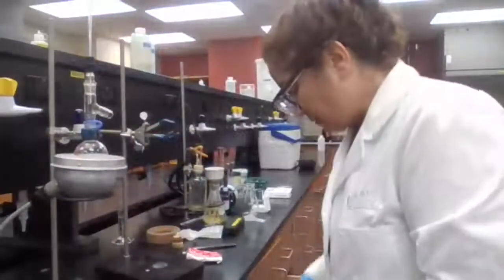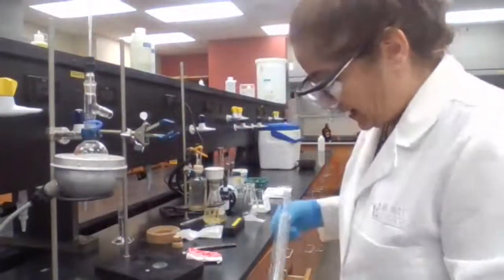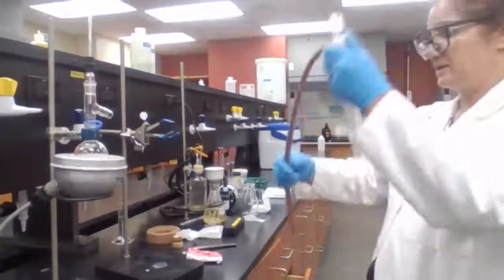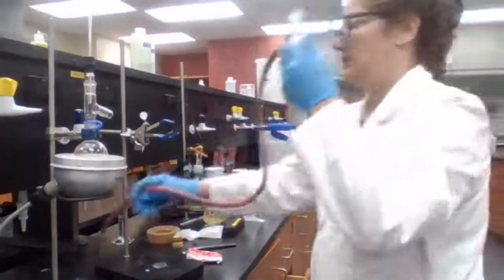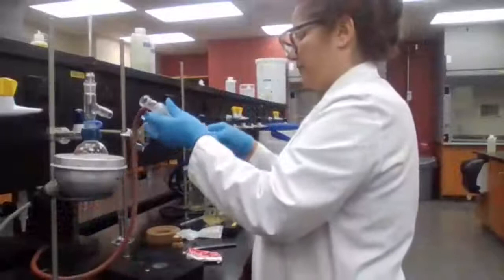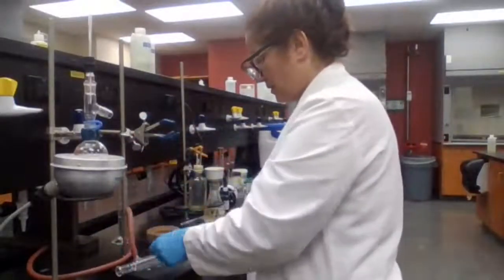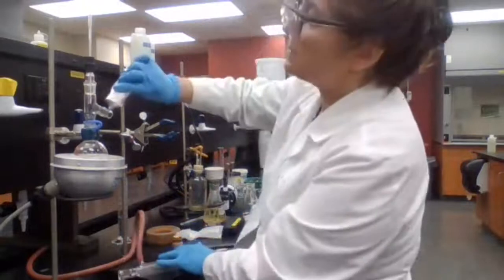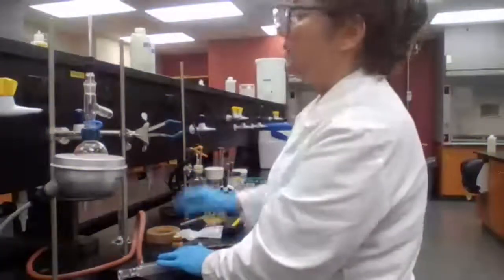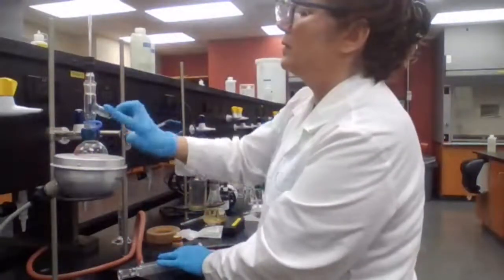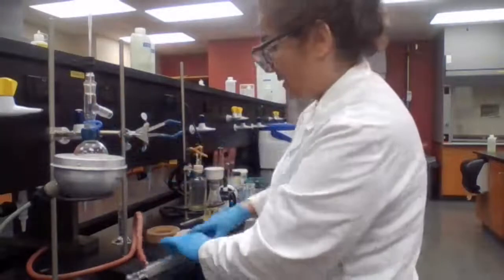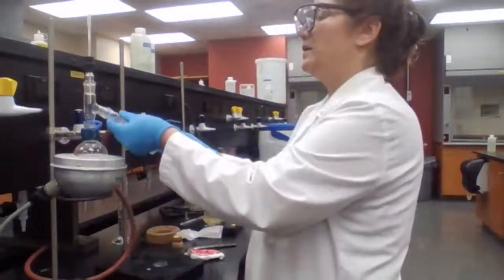Just going to add the thermometer, and now I have my condenser. Going to make sure the glass joint is greased. Grease the glass joint and connect.